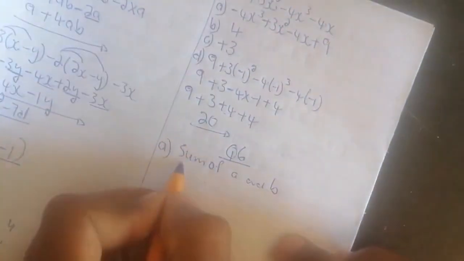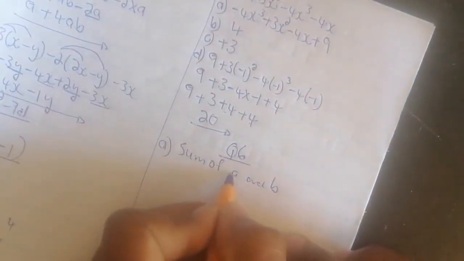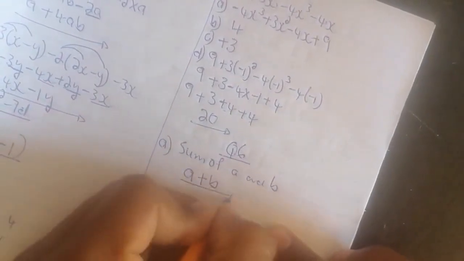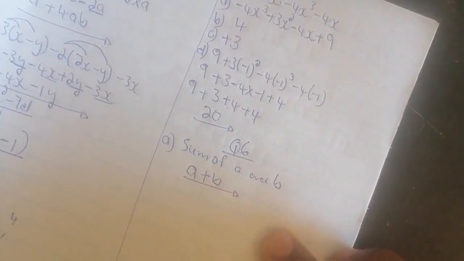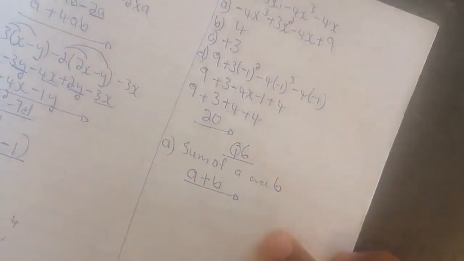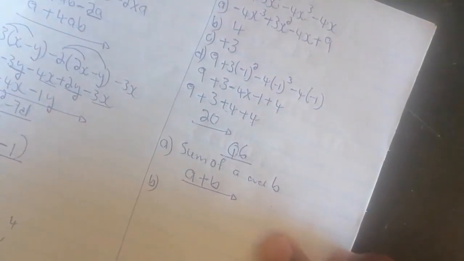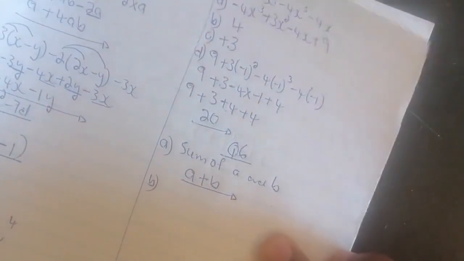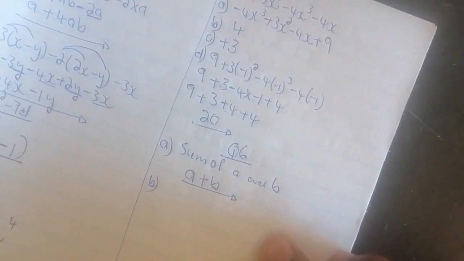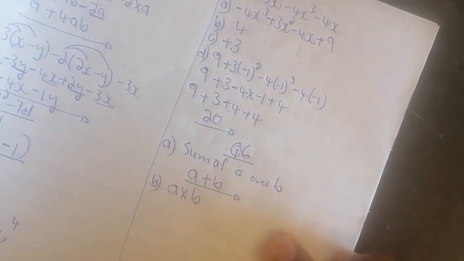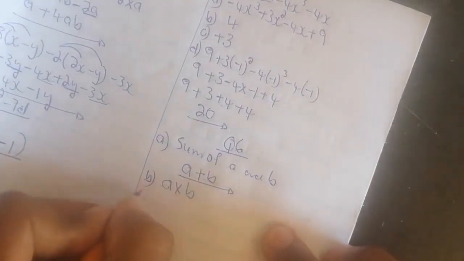So what are you adding? You are adding A and B. So that would be A plus B. That would be the expression. Very good. Number B, the product of A and B. Product is multiplication. So what are you multiplying? A and B. This is the product of A and B.